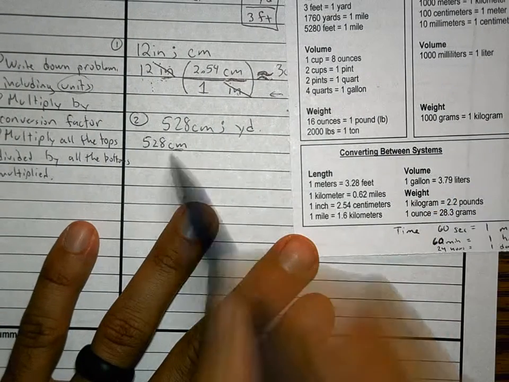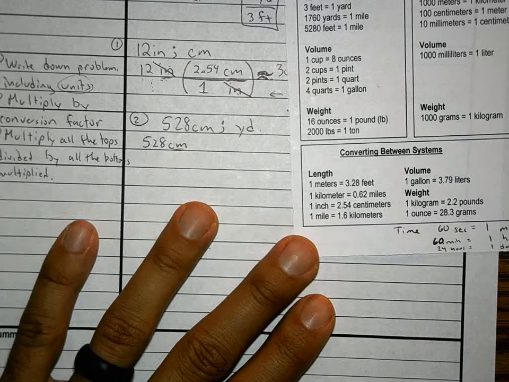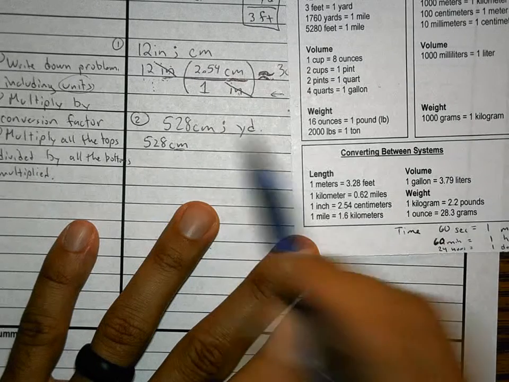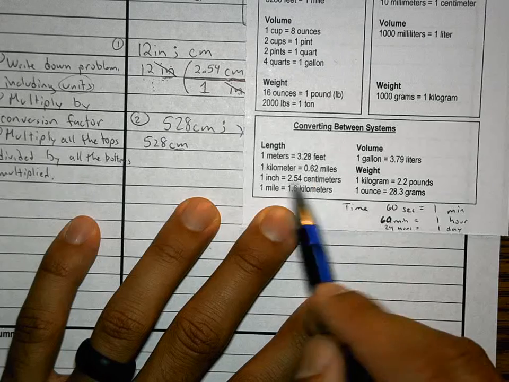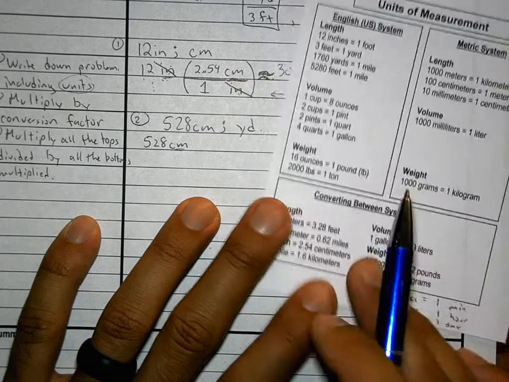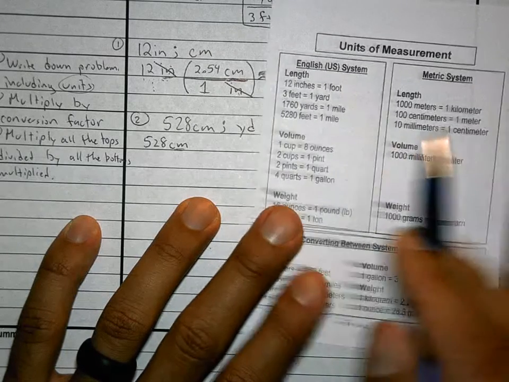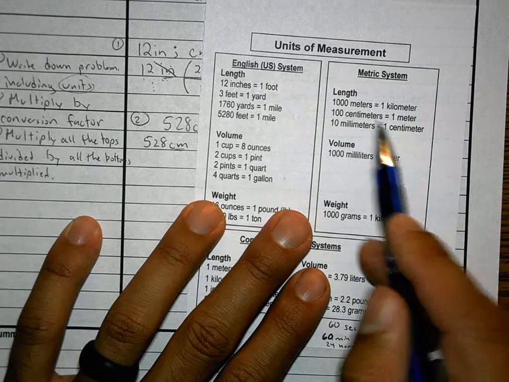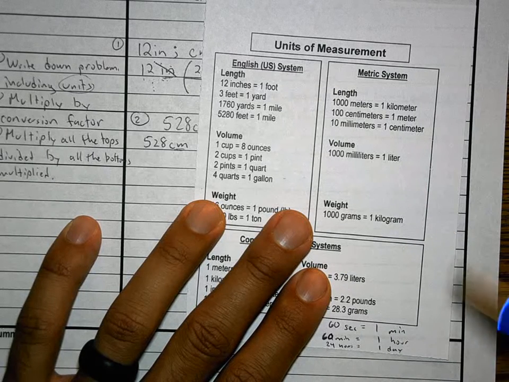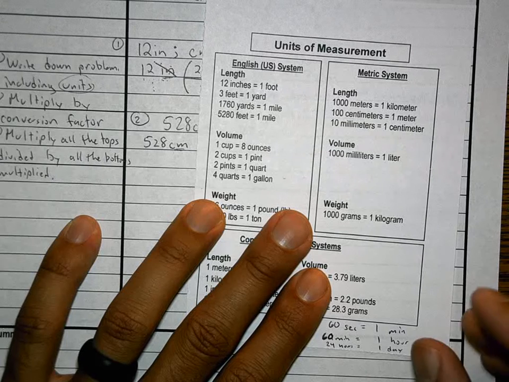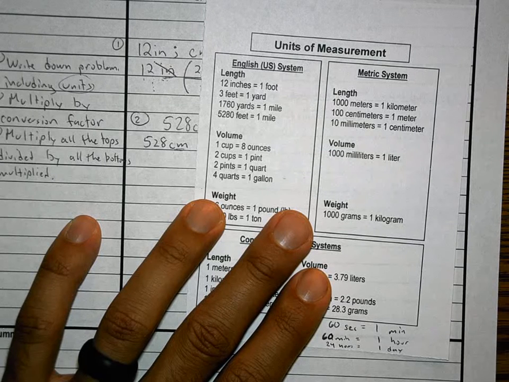Now, I don't have anything that says centimeters to yards. I have centimeters here to inches, and I have centimeters to meters. But I have nothing that says centimeters to yards. So I'm going to have to pick a conversion factor.